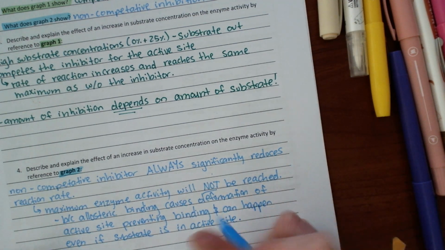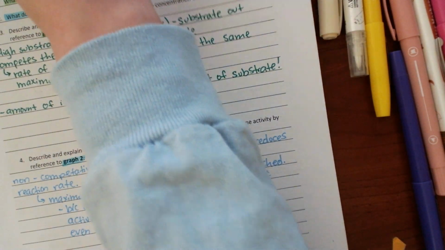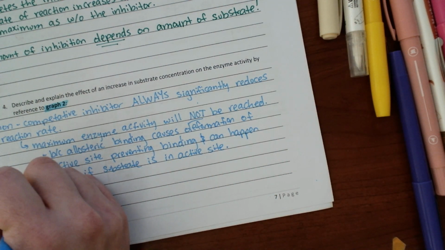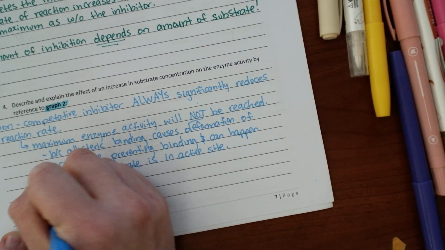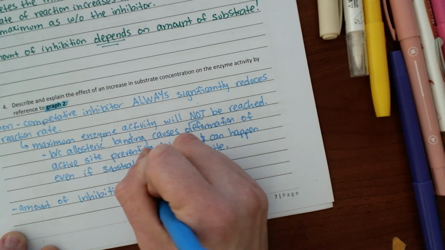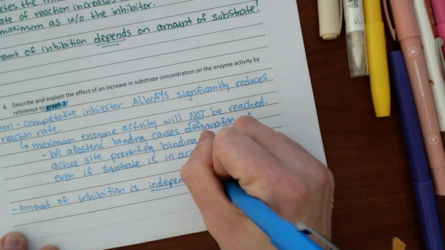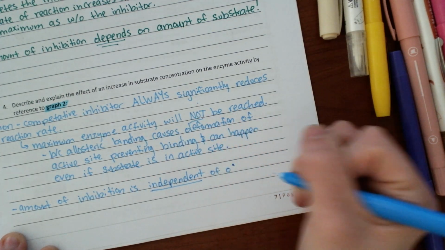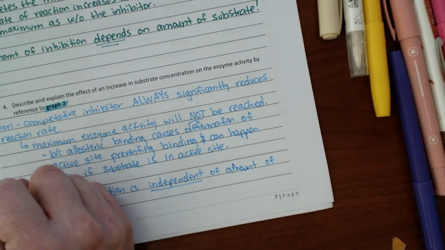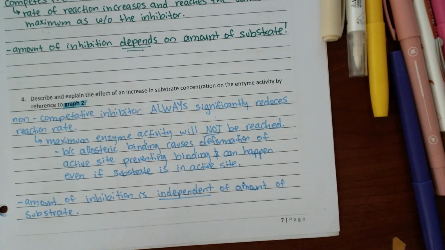It doesn't have to worry about where the substrate is. It's always going to happen. I wouldn't worry. It's not like a real thing. Well, it's a real thing, but it's not like living. All right. And so the amount of inhibition is independent of amount of substrate.